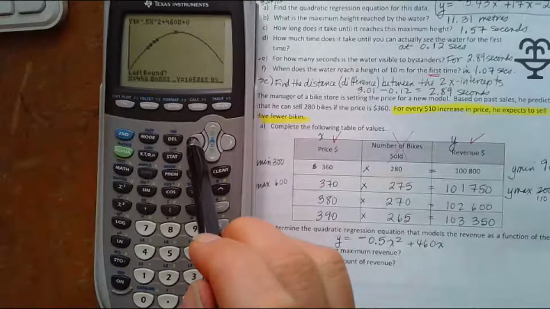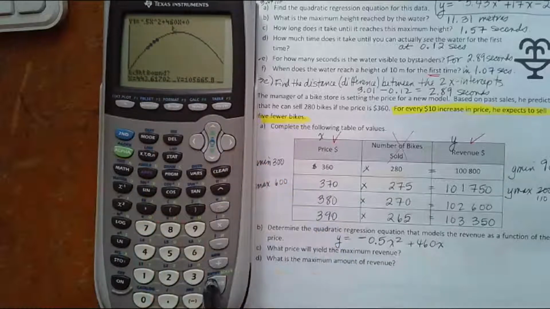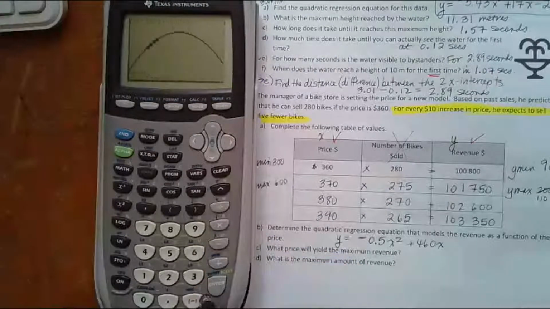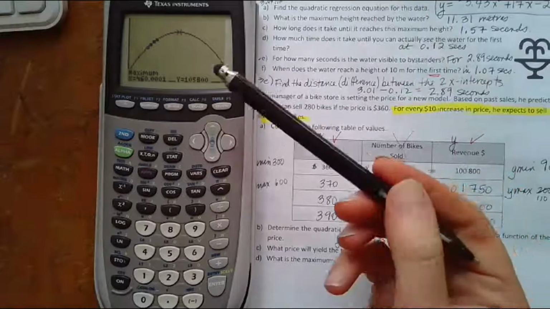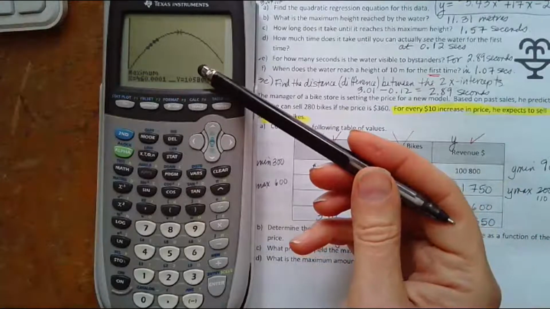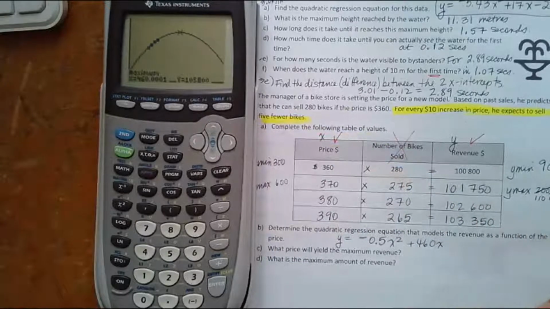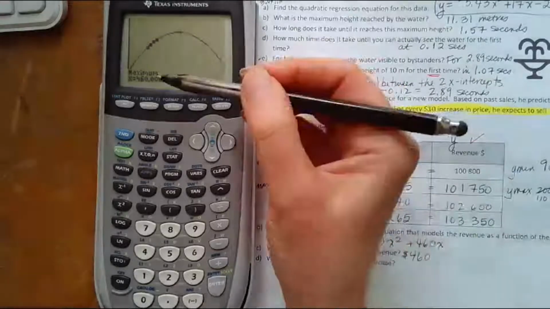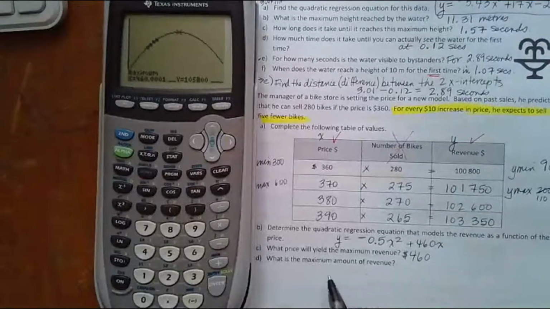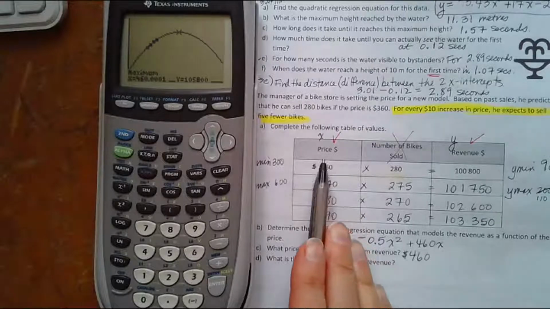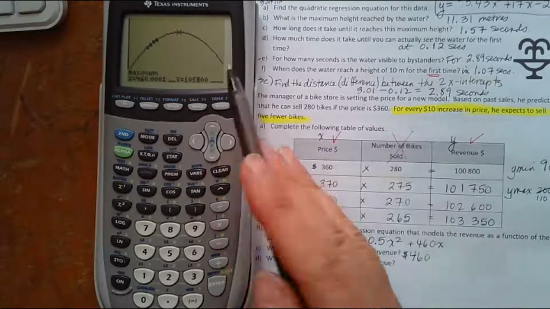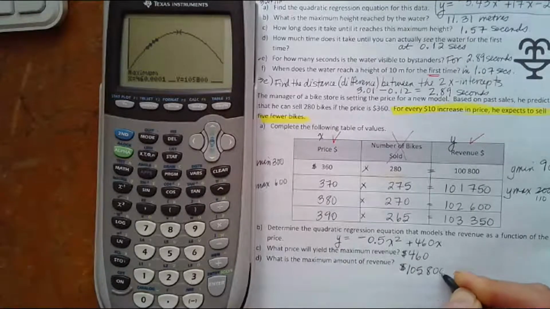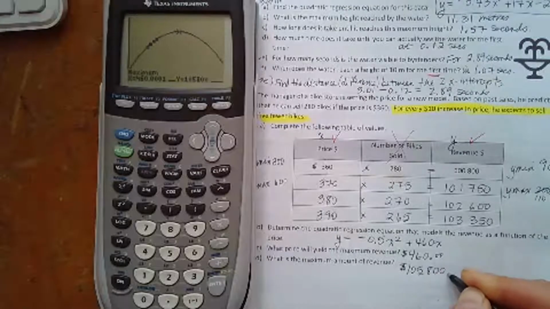All right, I'm just going to move it a little left of that. So that's my left marker. Then I move to the right. That's my right marker, and I take a guess. So the maximum value is 105,800, and the price would be $460.00, and 0 cents, right? Because that would just round to 0. What is the maximum amount of revenue? Remember, the X value is the price, the Y value is the revenue, so it's sitting right there for me. 105,800. I guess I can put my .00.